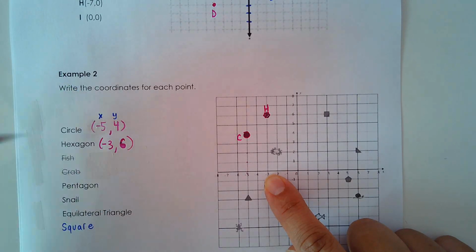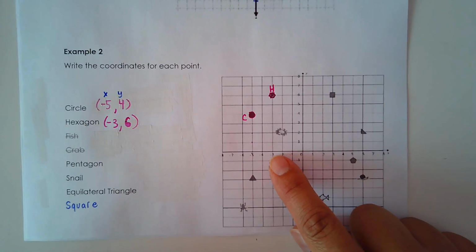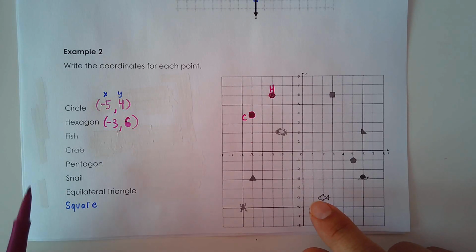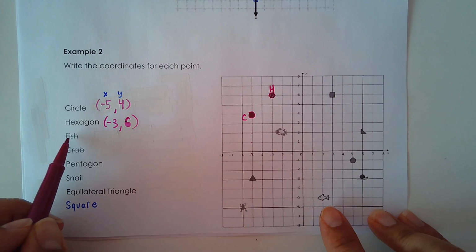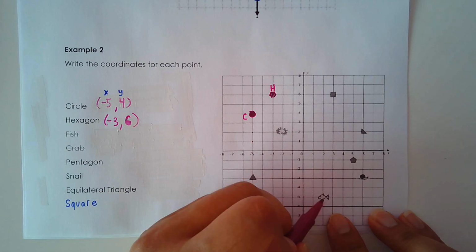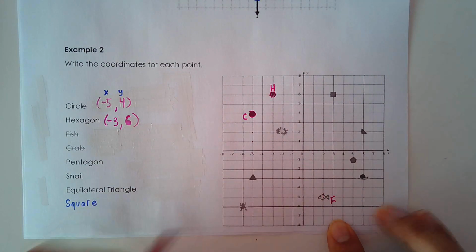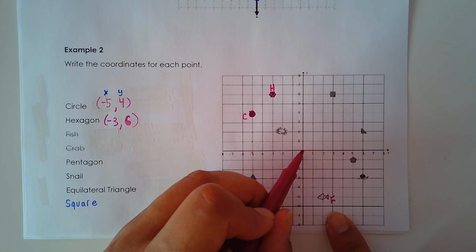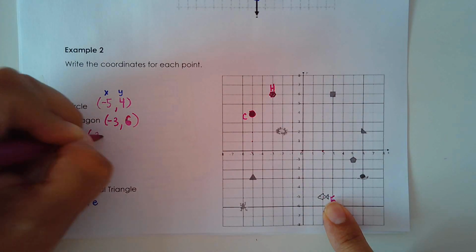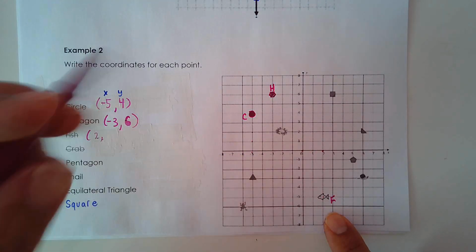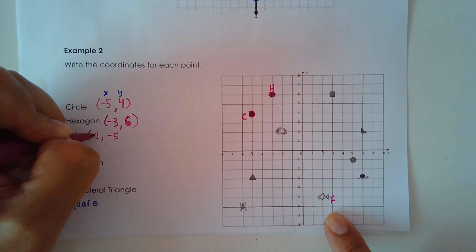So -3 and 6. I'll do one more with you guys. The fish here. So here's our fish. We'll put an F for fish. Starting at the origin, I go over 2 on the x-axis, and I go down -5.